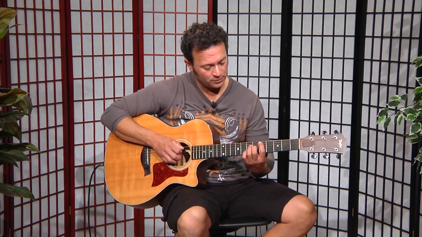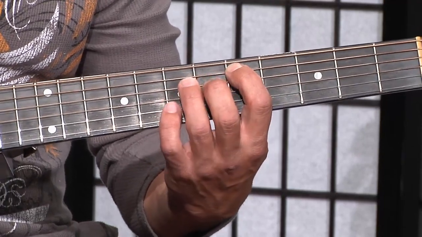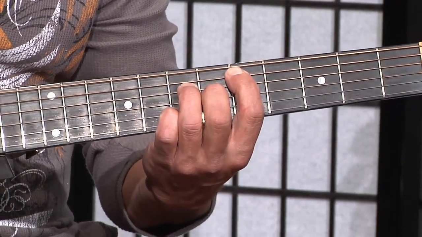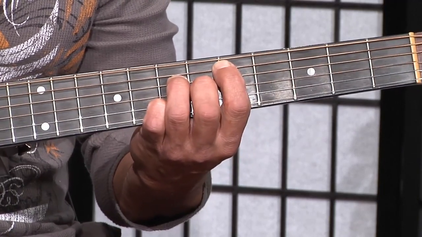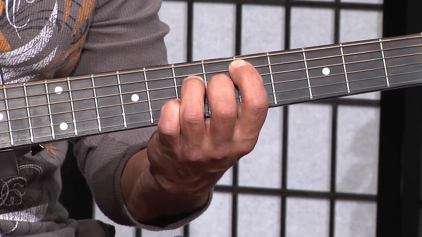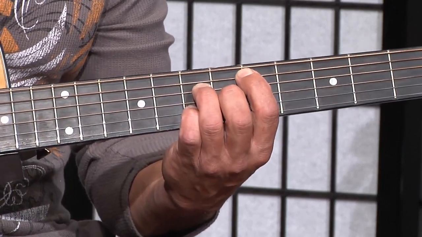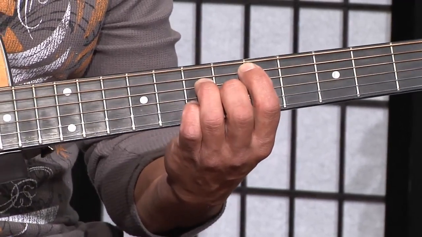So we're going to be playing the D major 7. Your first finger is going to be placed onto your 5th string, 5th fret. Your second finger is going to be placed onto your 6th fret, 3rd string. Your 3rd finger is going to be placed onto your 4th string, 7th fret. Your 4th finger is going to be placed onto your 7th fret, 2nd string.